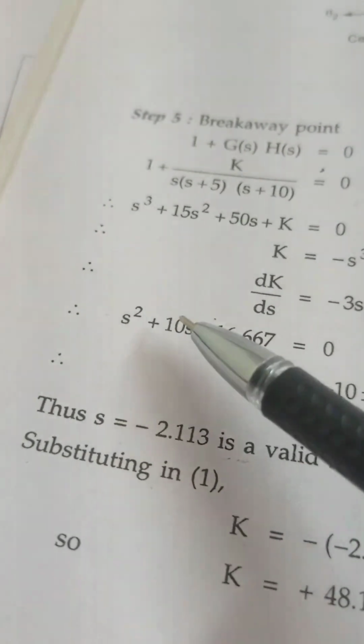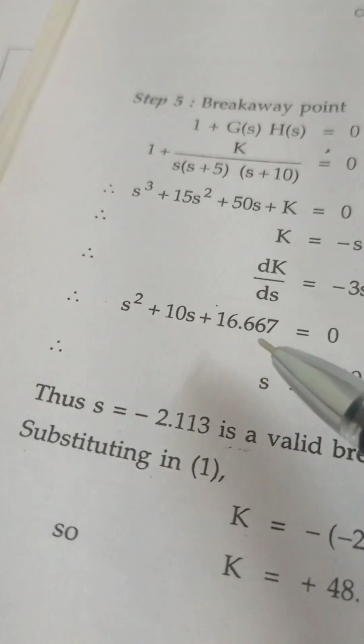Using this formula we can find the value of s. Here, identify a, b and c.